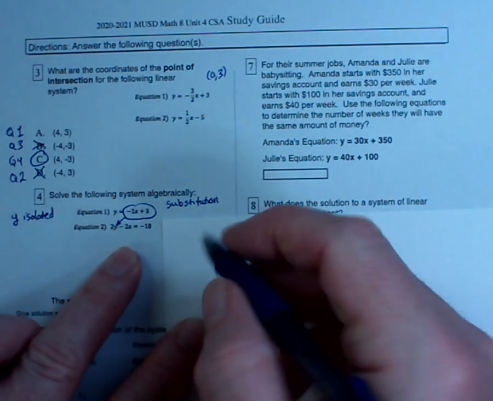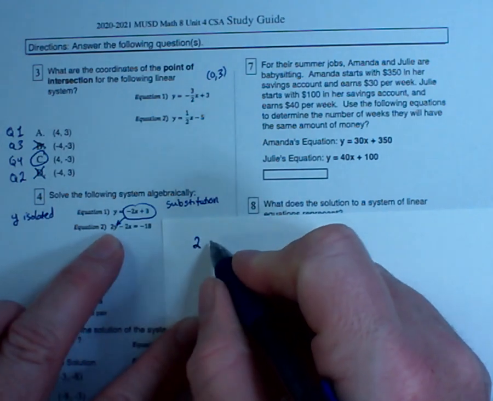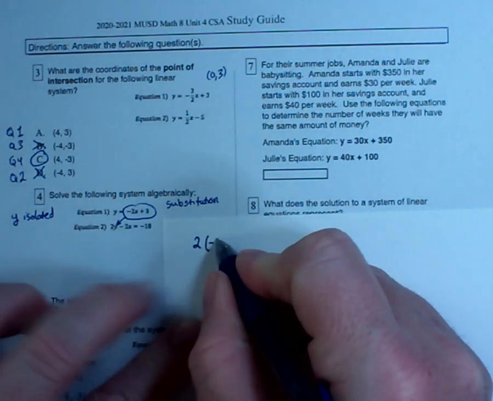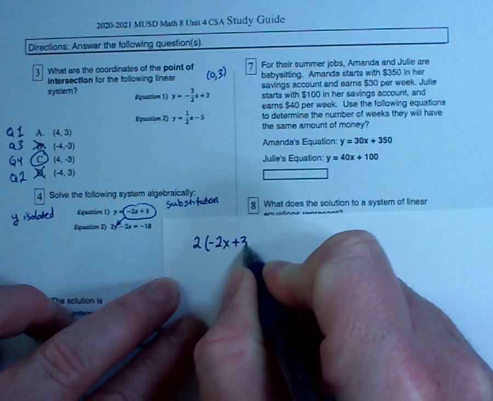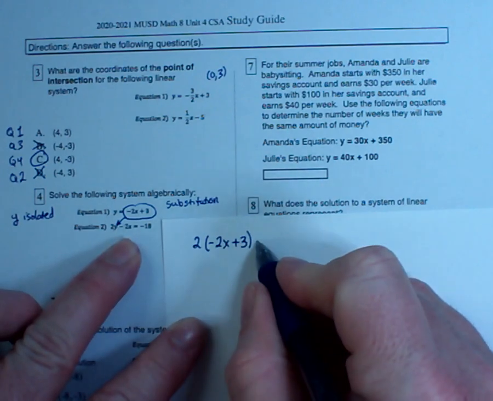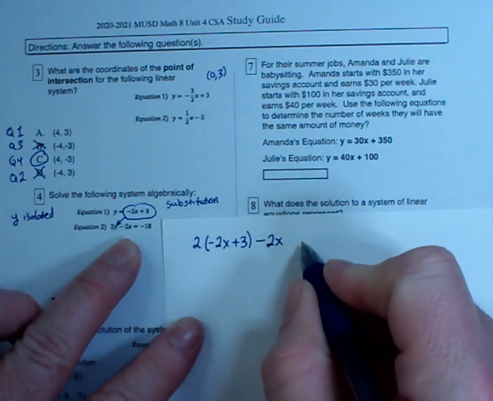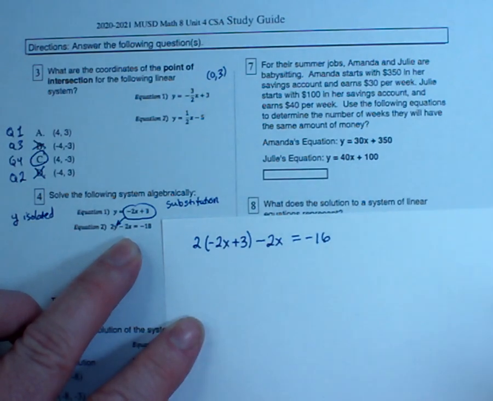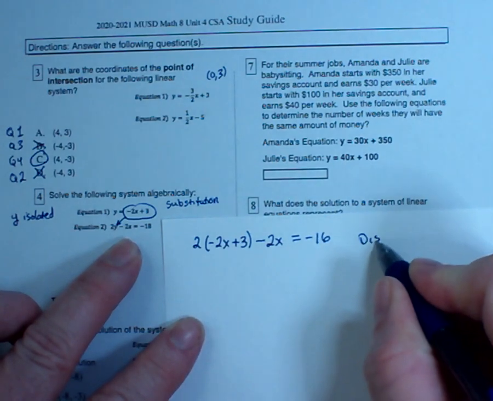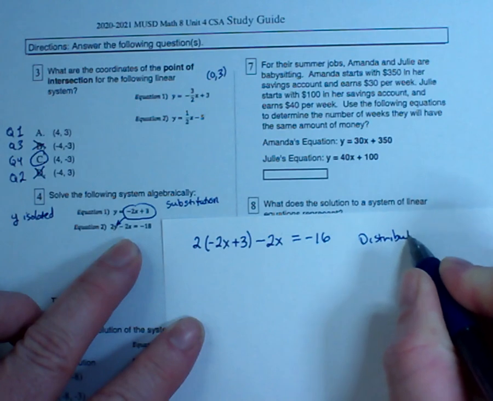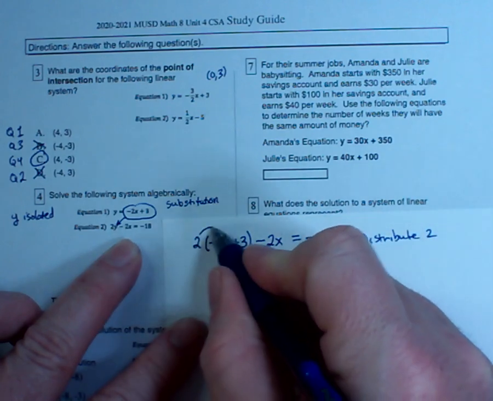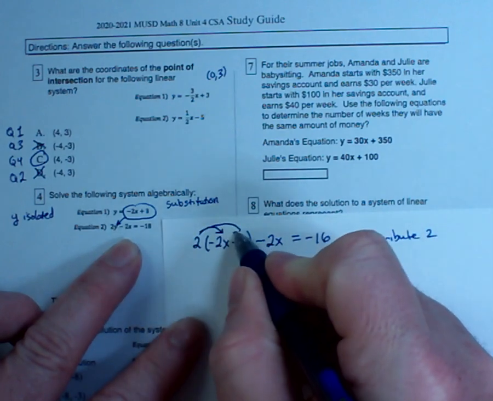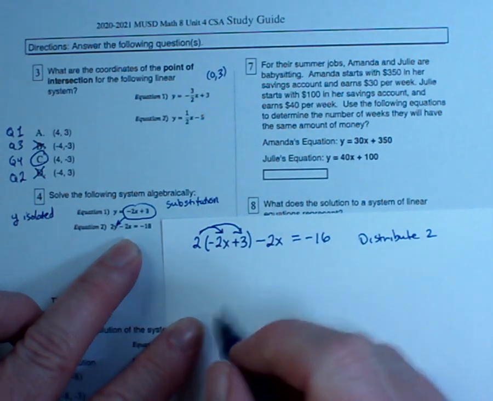So I end up with 2, and in place of y, I'm going to write negative 2x plus 3. And everything stays the same. Minus 2x equals negative 16. So I'm going to distribute the 2 to both terms inside of the parentheses.